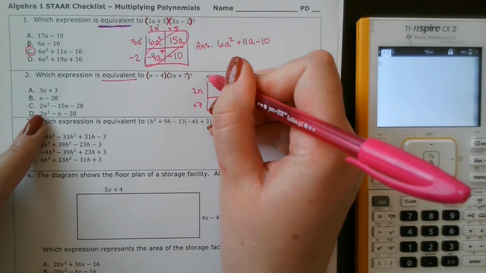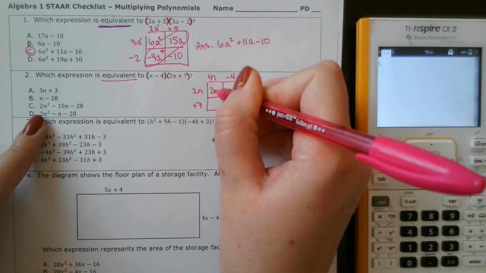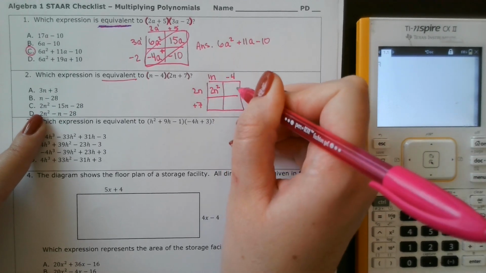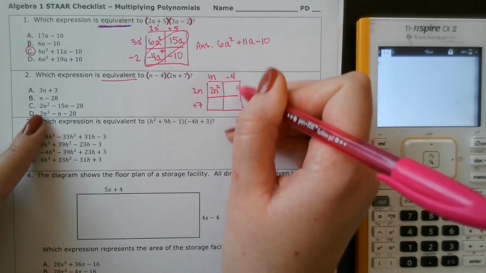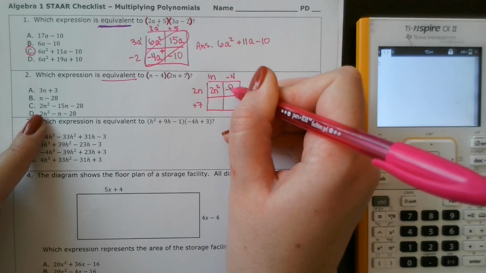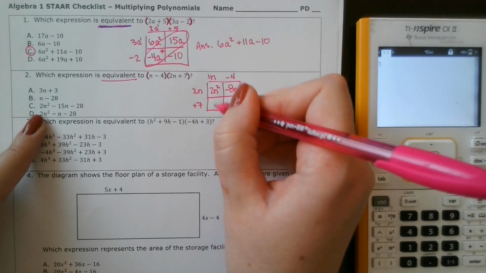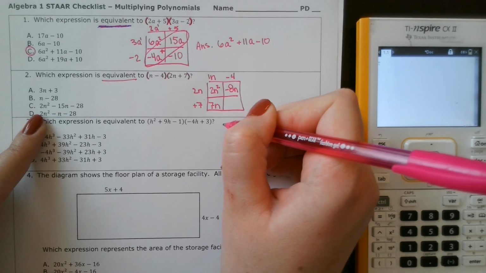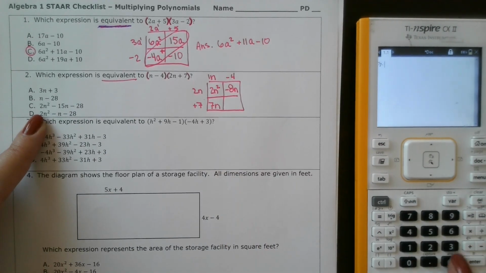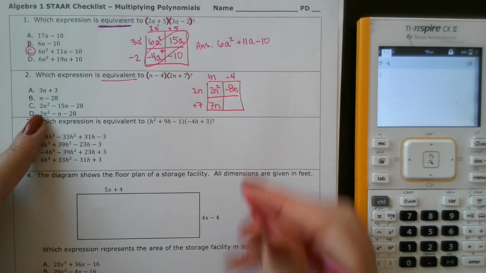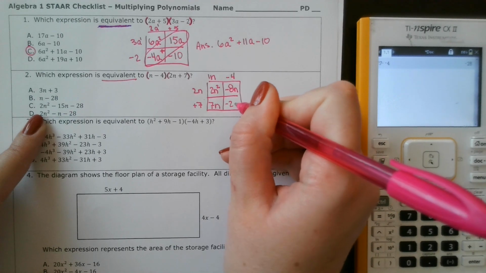Here we have 2n times 1n, which is 2n to the power of 2. Here we have 2n times negative 4, which is negative 8n. Here we have 7 times 1n, which is 7n. And lastly, we have 7 times negative 4, which is negative 28.